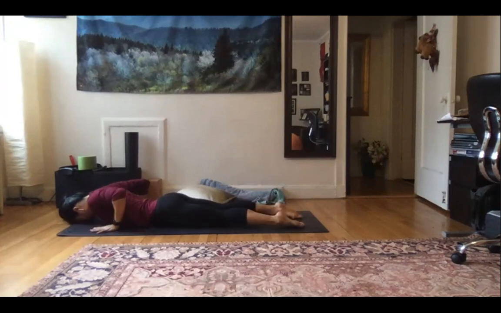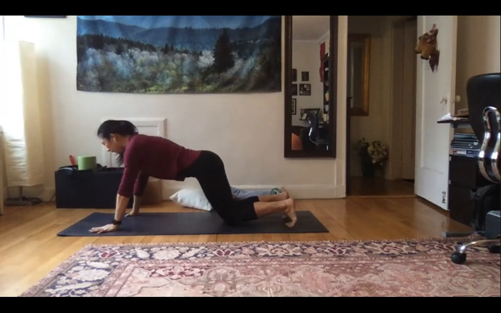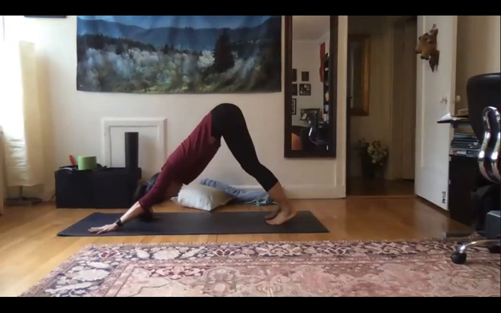Bring those hands underneath your shoulders again. Flip the toes if you'd like. If you're with me, I'm keeping my knees off the ground as I lift into that half push-up. If you'd like, lift all the way up into that plank. From here, I lift my hips and I sink those heels towards the earth, downward facing dog.